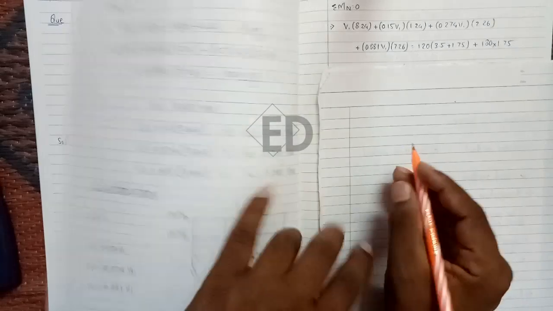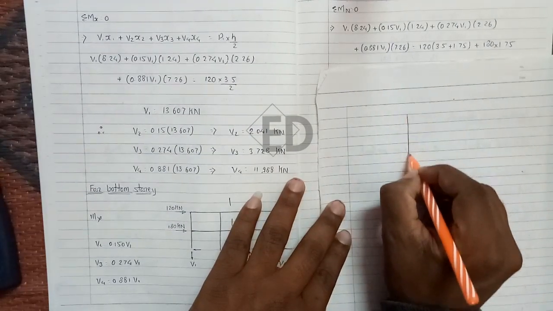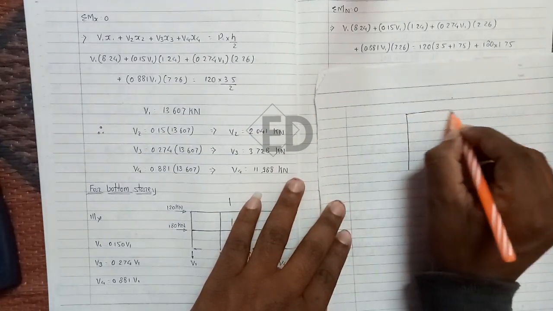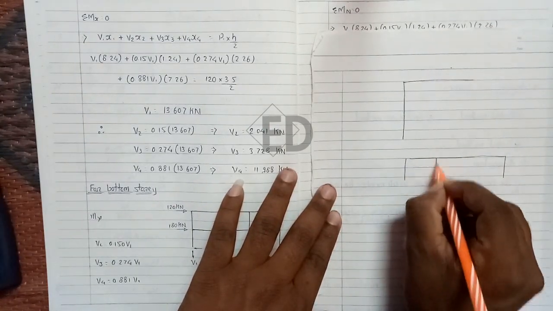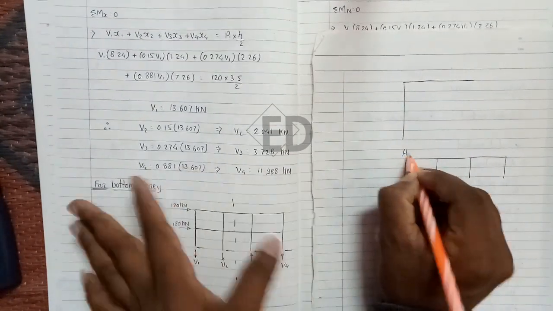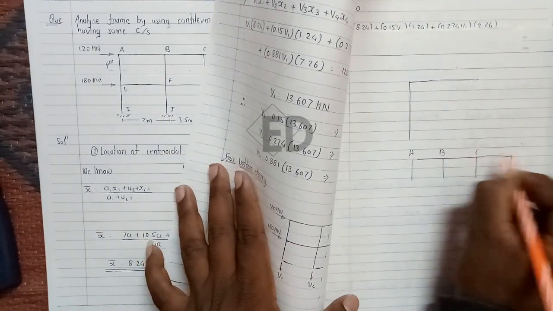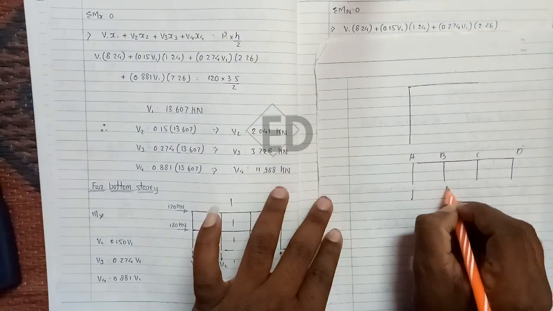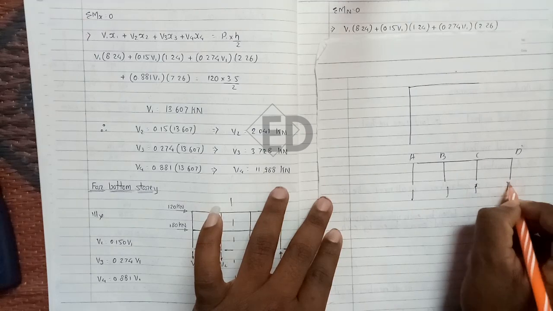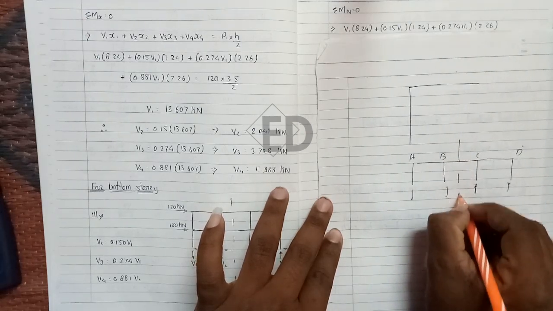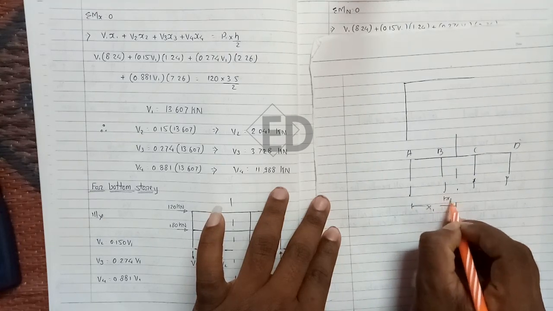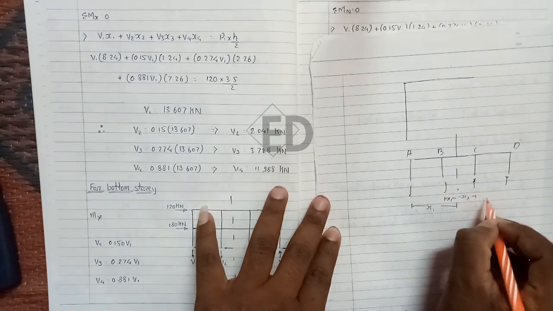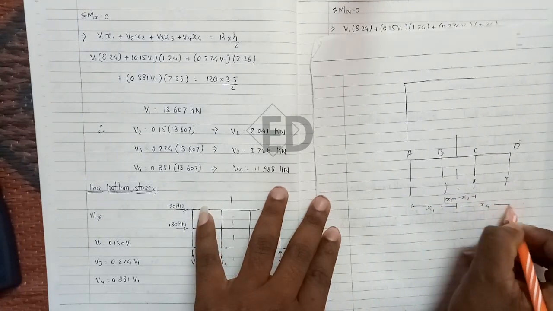I'm drawing this diagram here: A, B, C, D, and these are the axial forces. This is the centroidal axis, with distances x1, x2, x3 and x4.